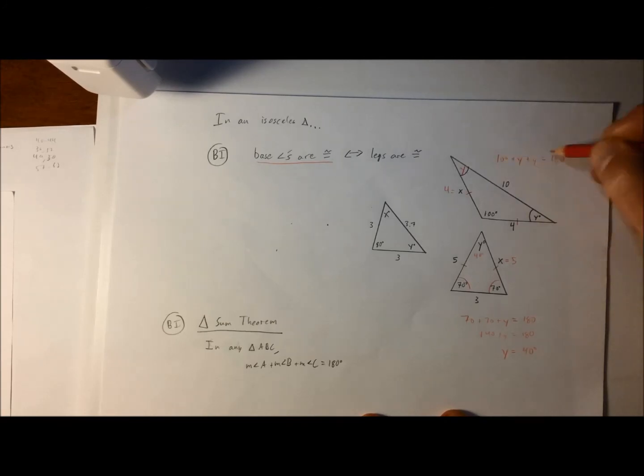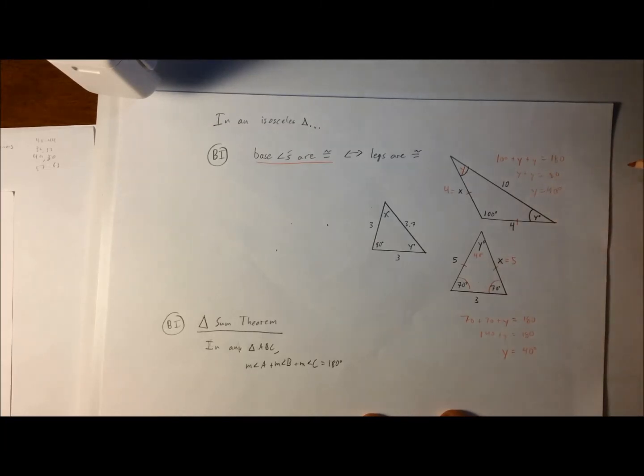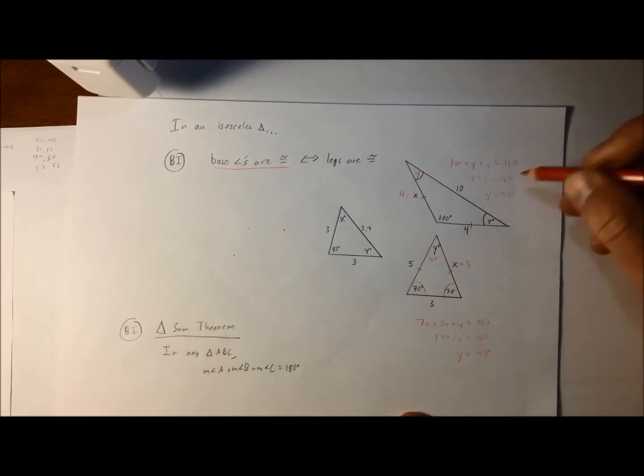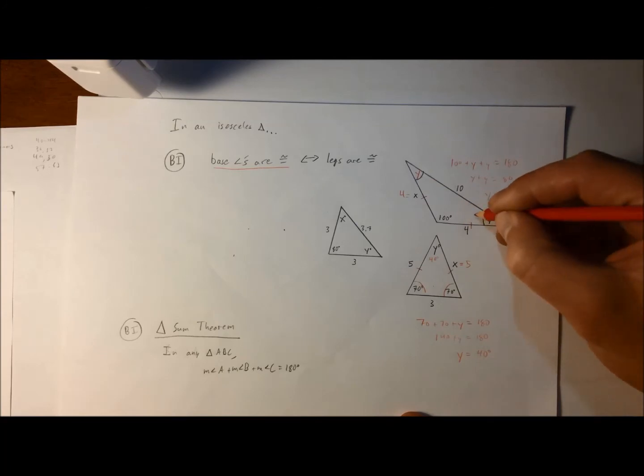If I subtract 100 from both sides, then y plus y is equal to 80. We could do the algebra, or we can just use some mental math here. What number plus itself gives us 80? Y's got to be 40 degrees. So both of those angles have to be 40.